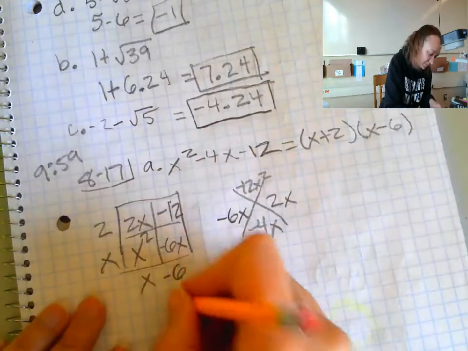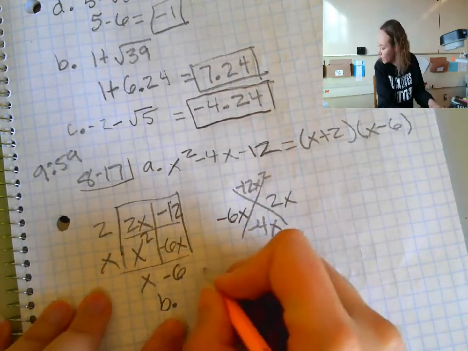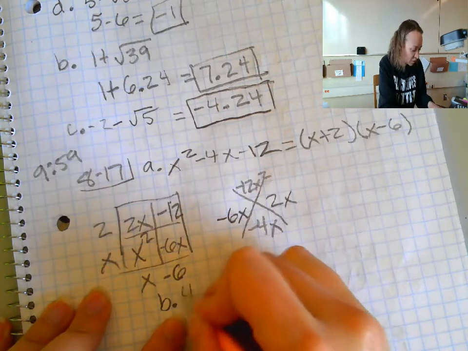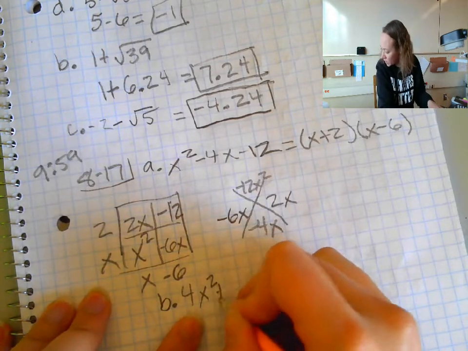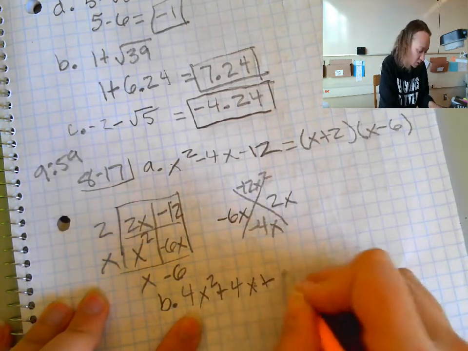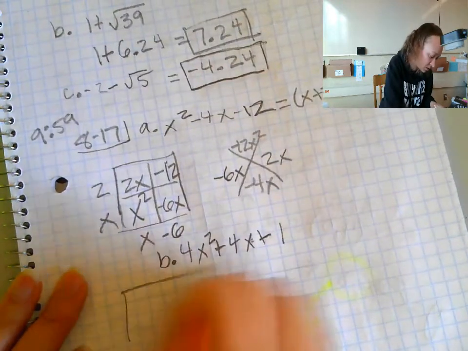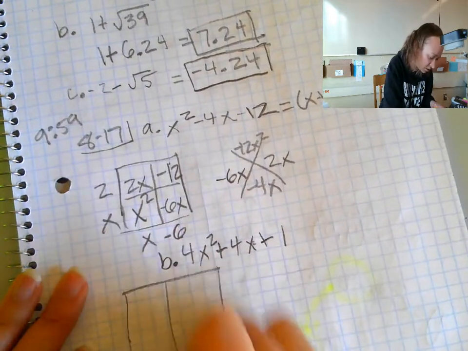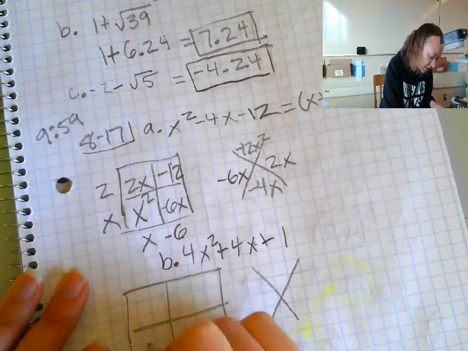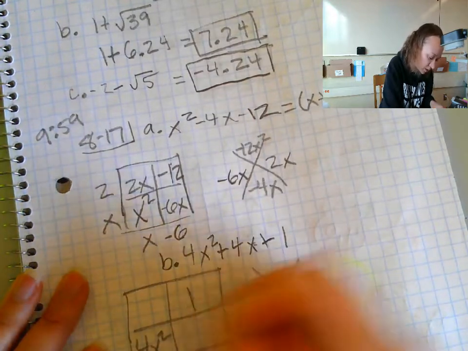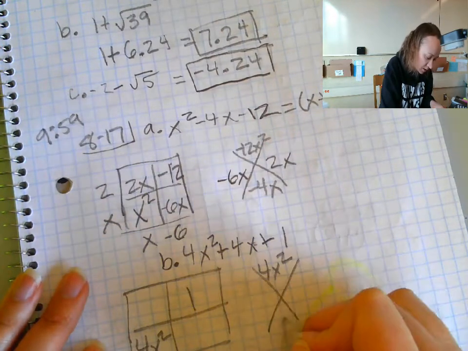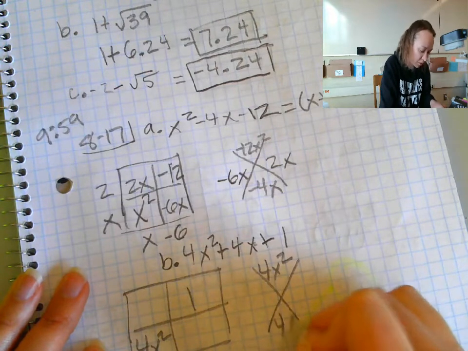For B, we have 4x squared plus 4x plus 1. Another rectangle and a diamond, so 4x squared and 1. And that'll be a 4x from there.